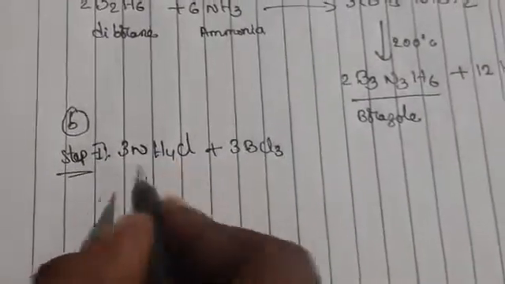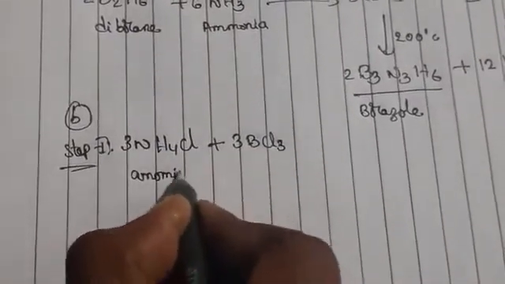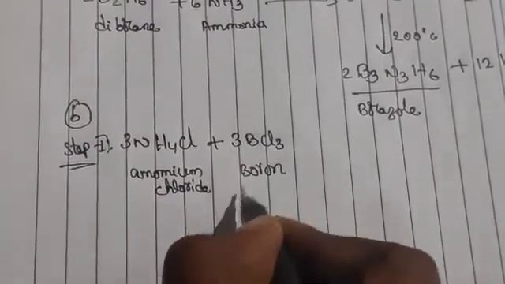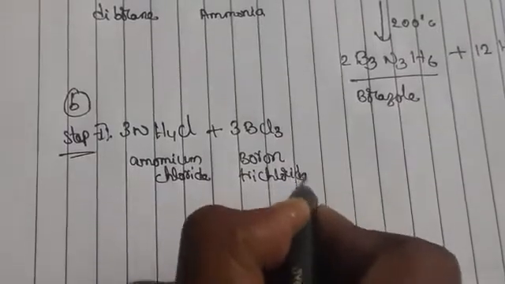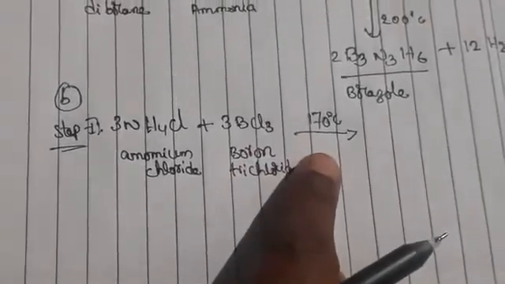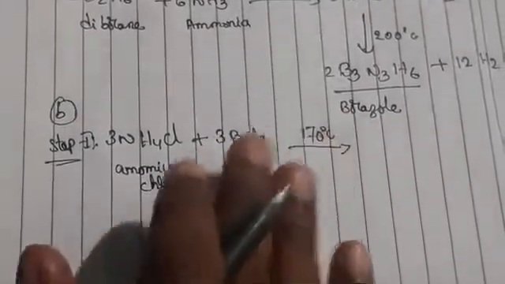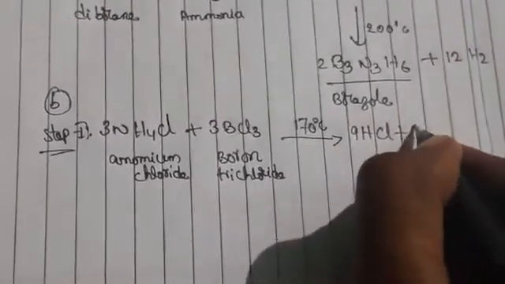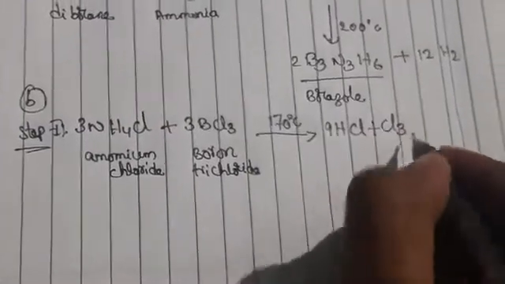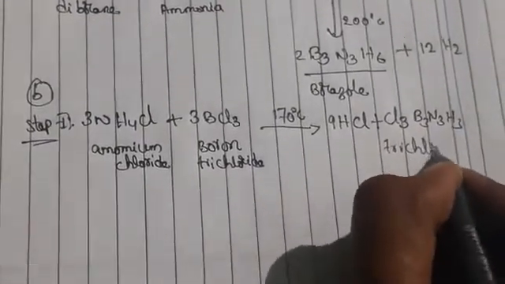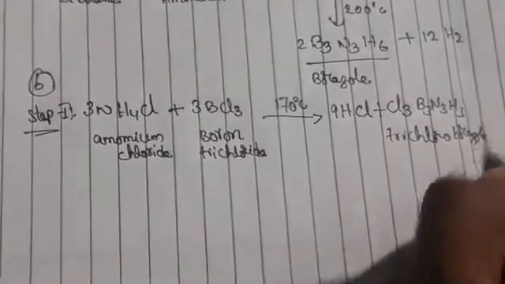So we are taking ammonium chloride and boron trichloride. After heating at 170 degrees centigrade in a combustion tube, the boron trichloride vapors and nitrogen pass over the powder, forming 9 HCl molecules, and here trichloroborazole is formed in the first step.